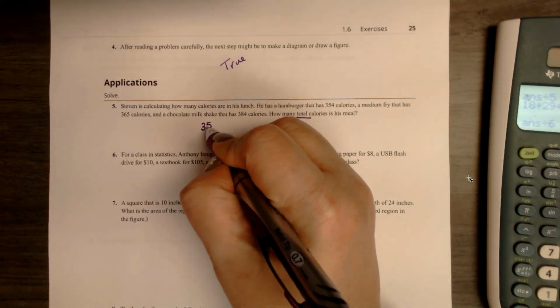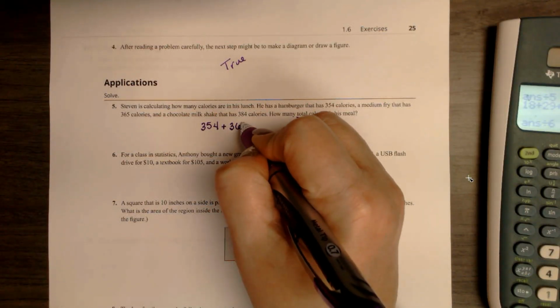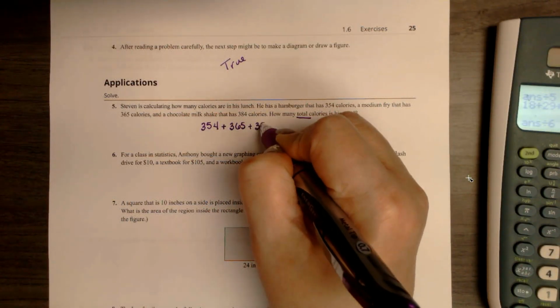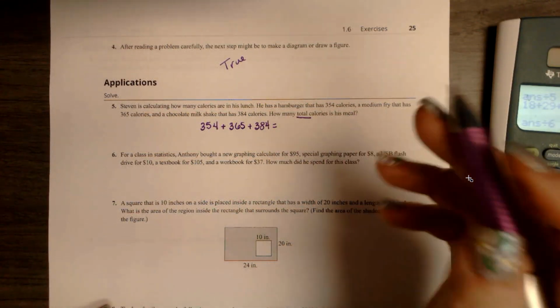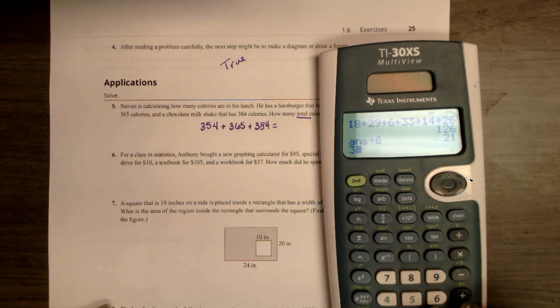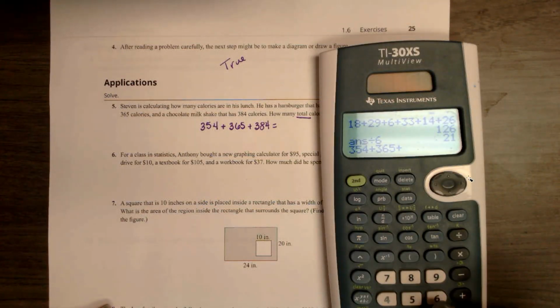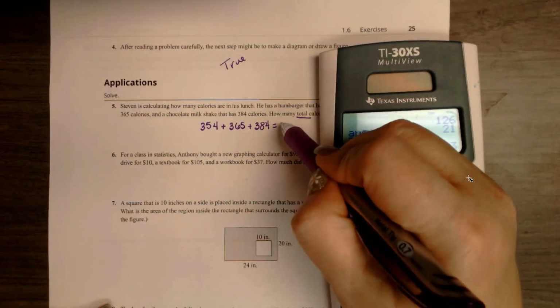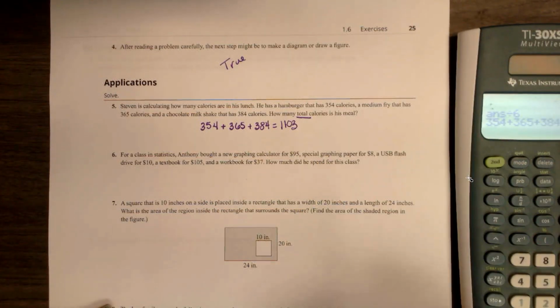So 354 plus 365 plus 384 is how we will combine them. 354 plus 365 plus 384 gives us 1,103. That's a lot of calories.